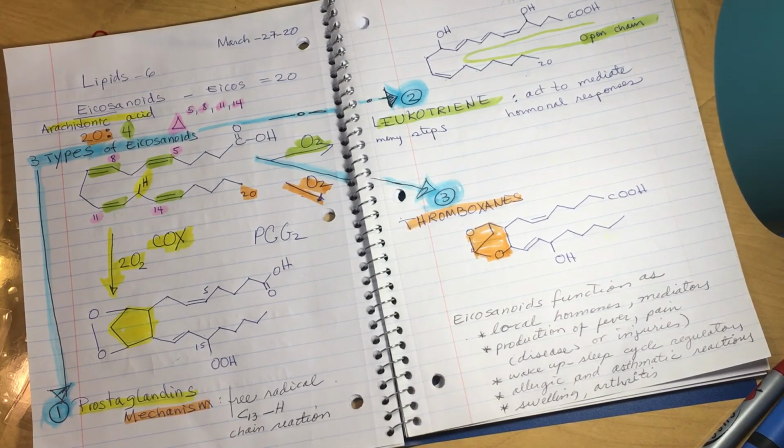If we look at the function of those, they are local hormones. That means that they are synthesized and used in situ. They can produce fever, pain. They also work as wake-sleep cycle regulators. If somebody has asthma, that is actually one of the reactions. If we feel swelling or arthritis, or during the period, the pain and labor, those are all derivatives of the arachidonic acid, and they are all grouped as eicosanoids.